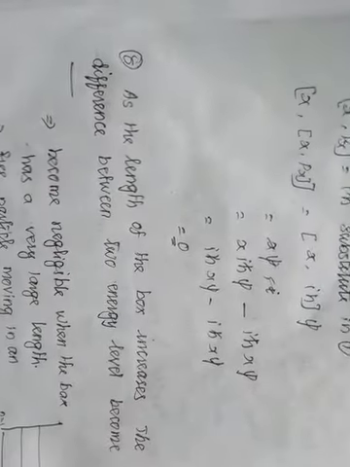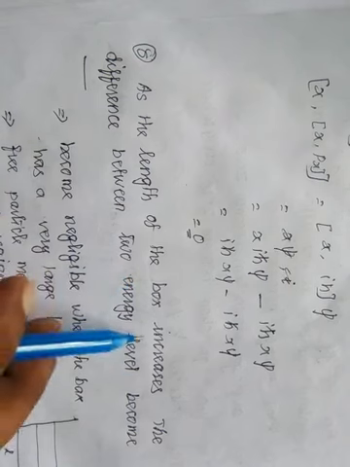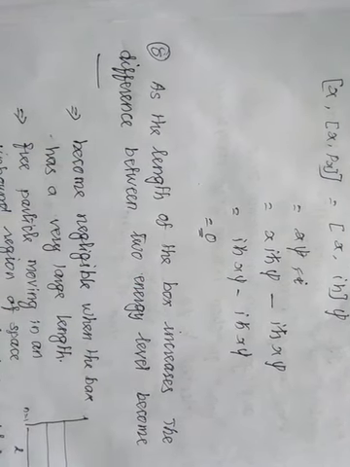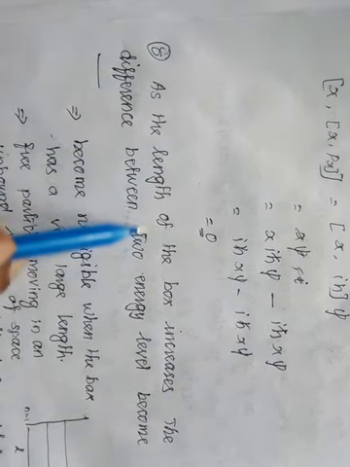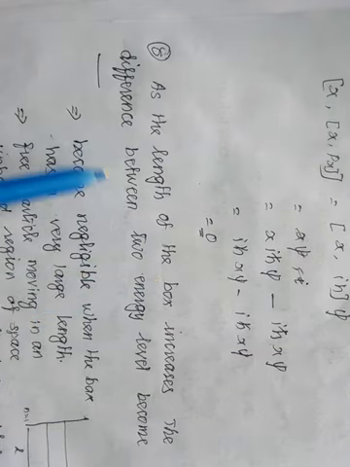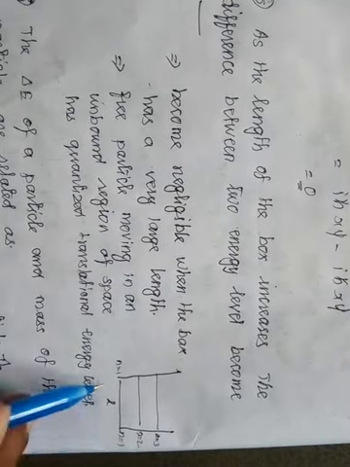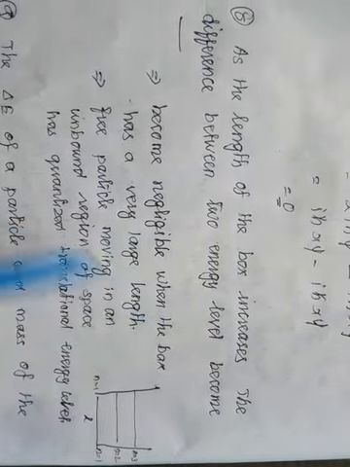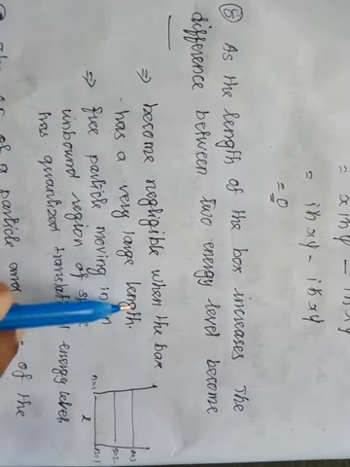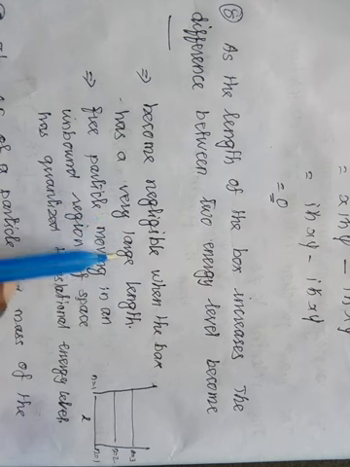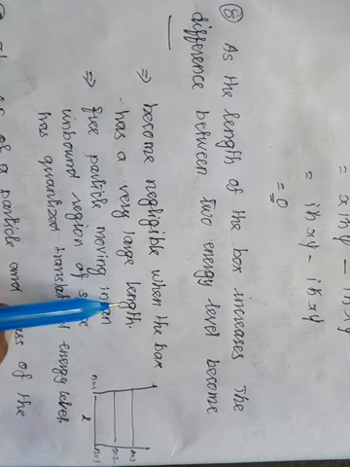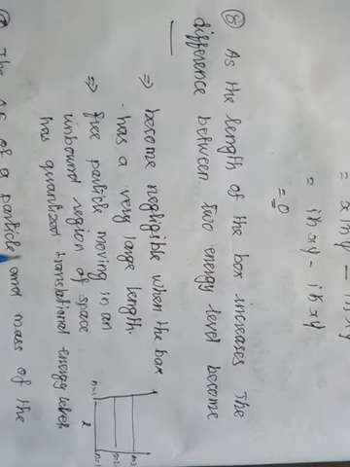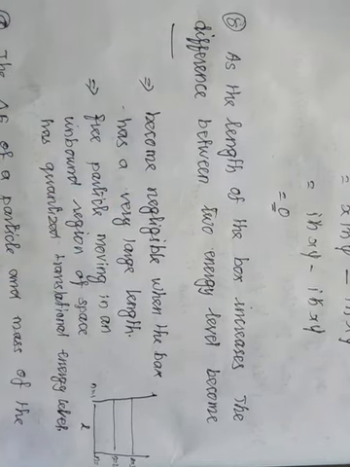Now the next question, which is conceptual: as the length of the box increases, the difference between two energy levels becomes what? This is the length of the box; from here to here, the length of the box is increasing. The difference in energy levels becomes negligible. The difference between the energy levels will become negligible when the box has a very large length. When the length of the box increases, the energy spacing will become negligible.